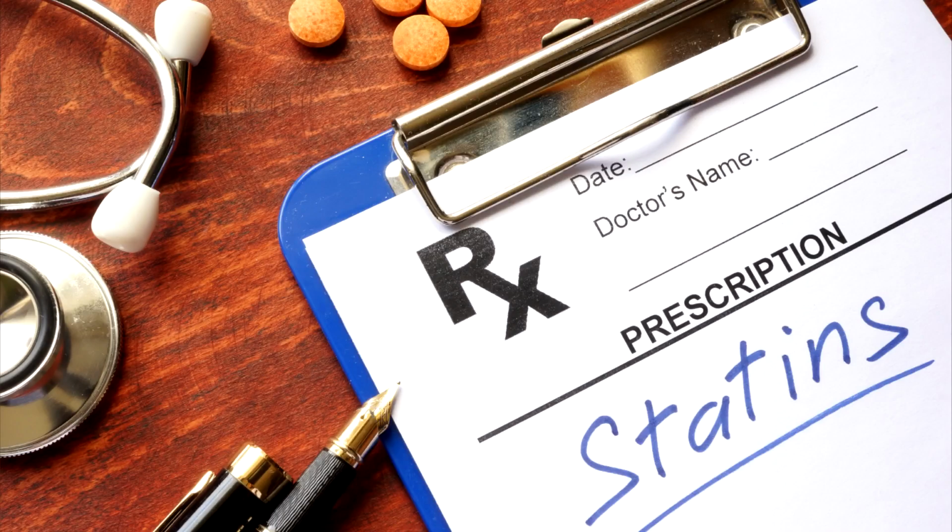Today, we're going to be talking about one of the most common medications that we use to treat high cholesterol called Simvastatin. This is a medication that's been available in the United States since 1992 and was originally released under the name Zocor.